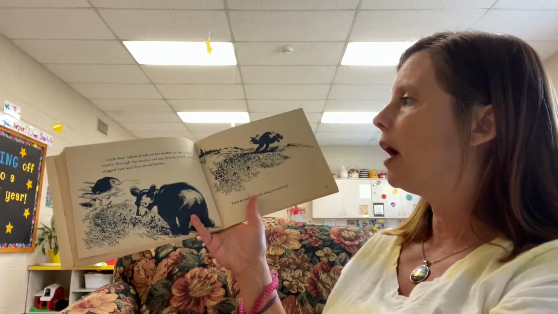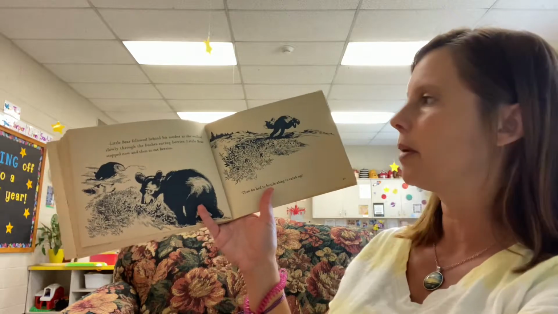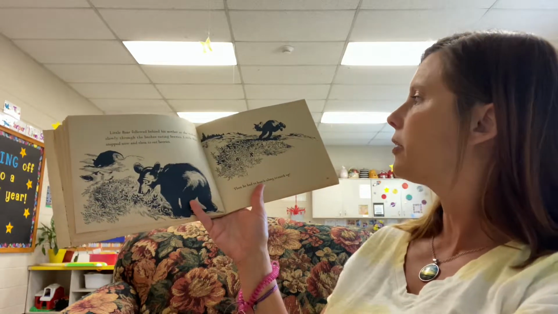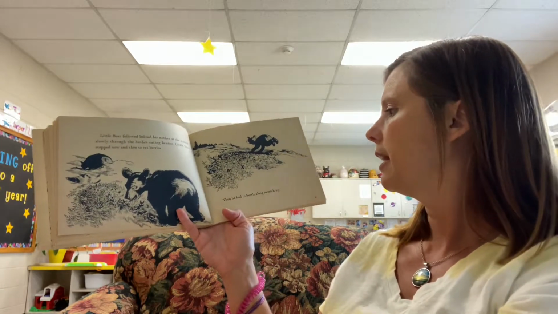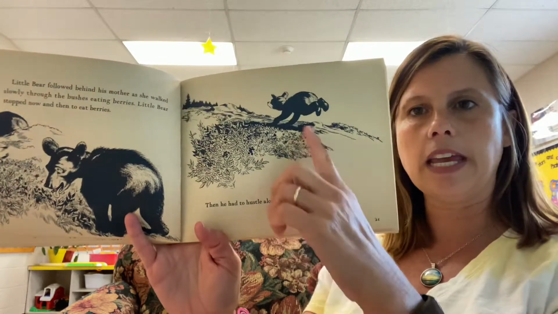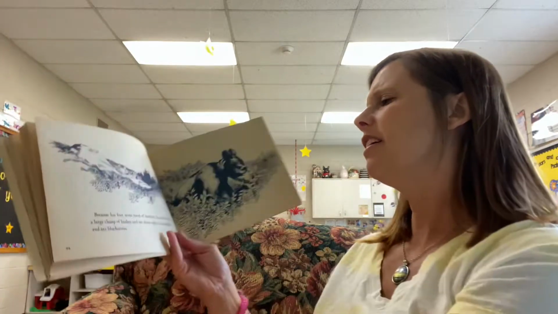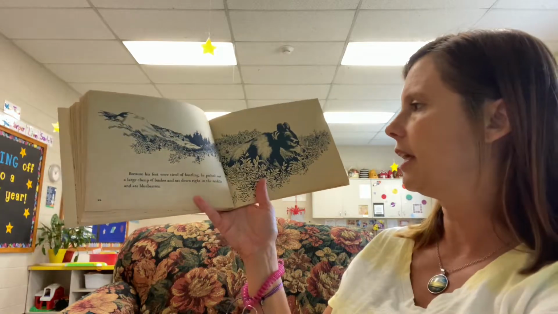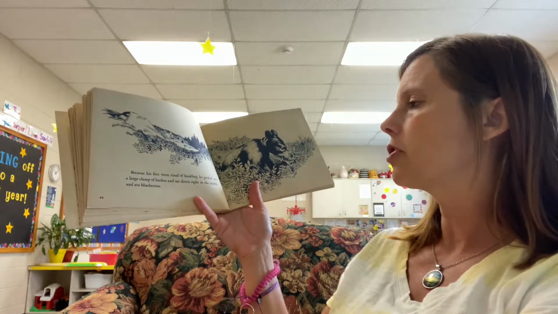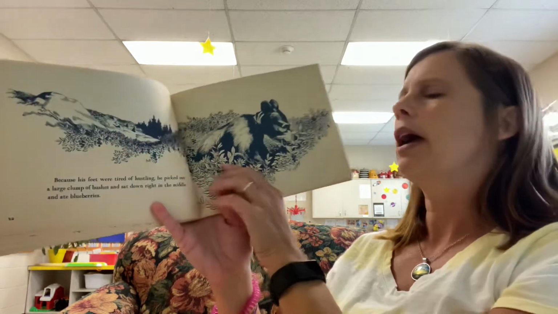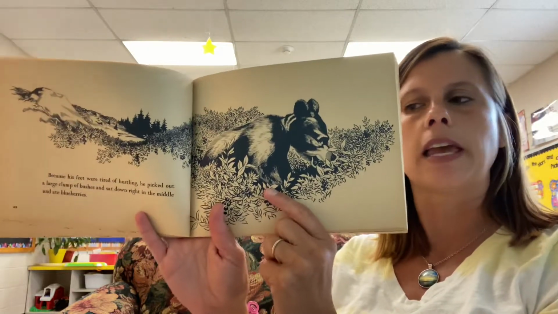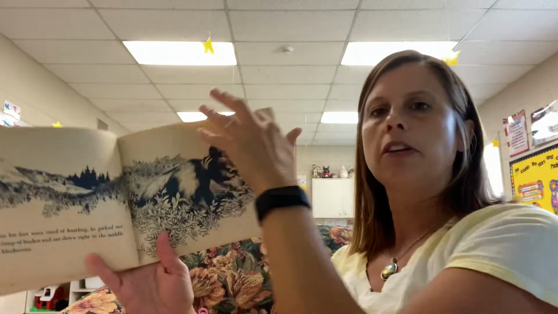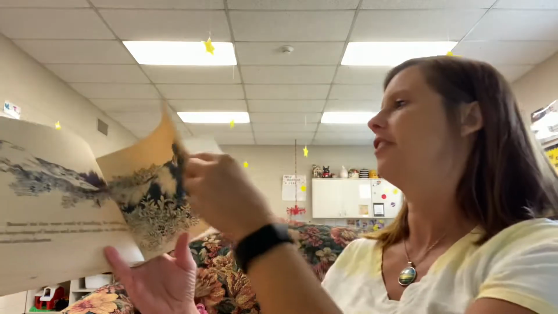Little Bear followed behind his mother as she walked slowly through the berries, eating bushes. Little Bear stopped now and then to eat berries. And then he had to hustle along to catch up. Because his feet were tired of hustling, he picked out a large clump of bushes and sat right down in the middle of them and just ate blueberries. His feet are tired just like Little Sal's feet were tired.